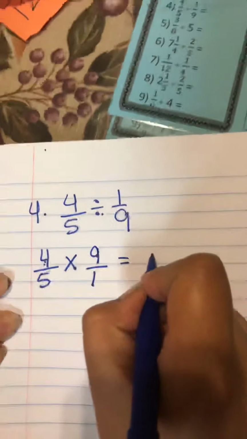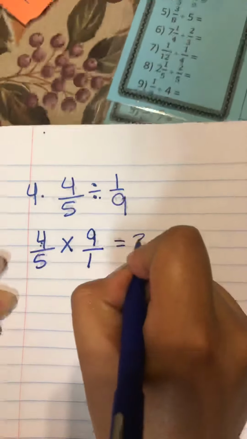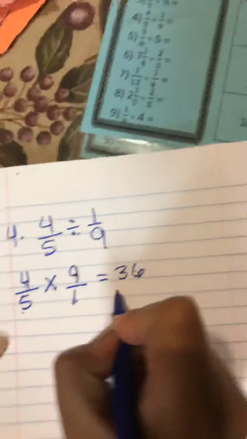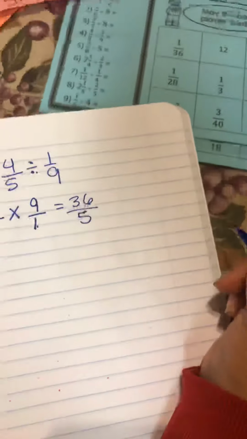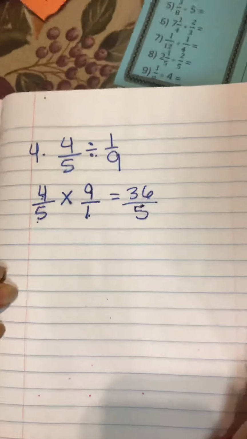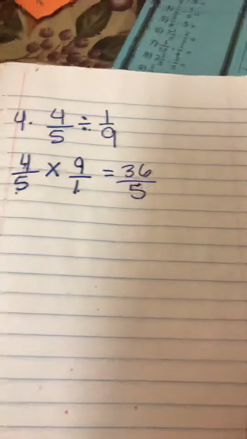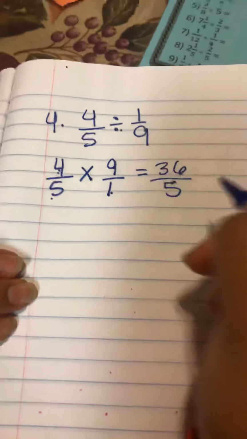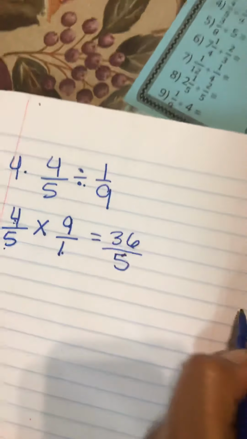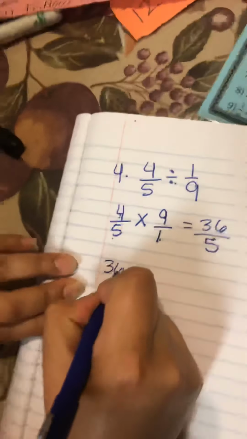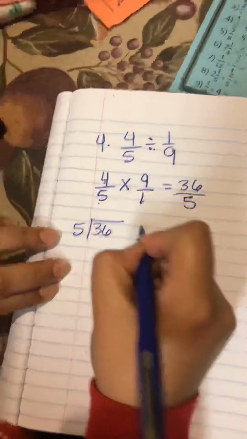Yes, you are correct. 36. 5 times 1, 5. So now, what do I have here? 36 over 5. We discussed this 2 weeks ago about proper fractions, improper fractions, and mixed fractions. Yes, I love how you got it. Improper fraction. So 36 over 5, I can easily divide 36 by 5.